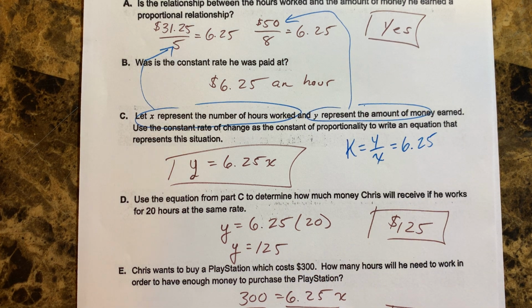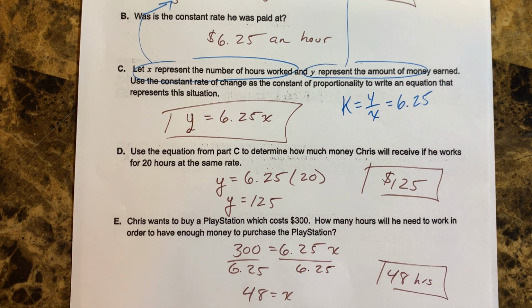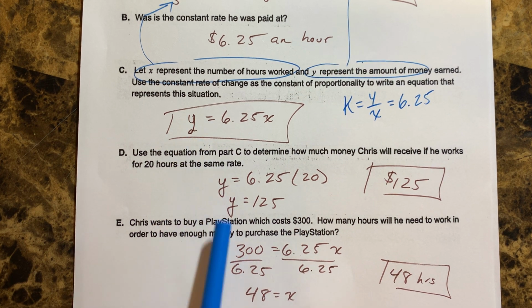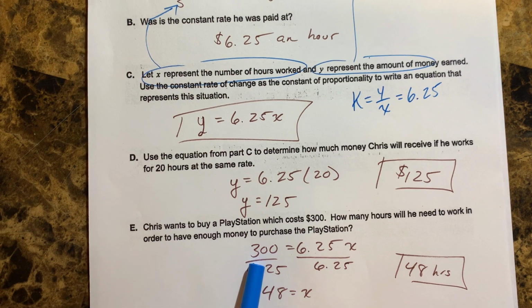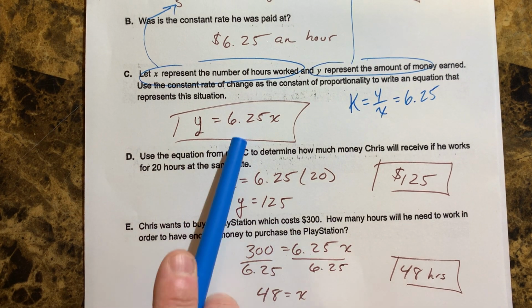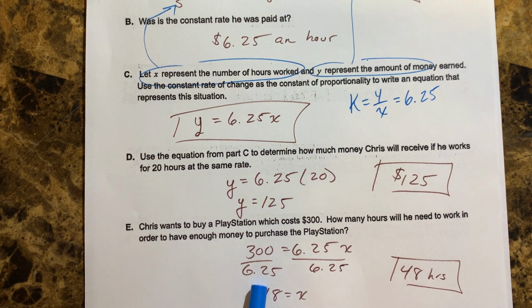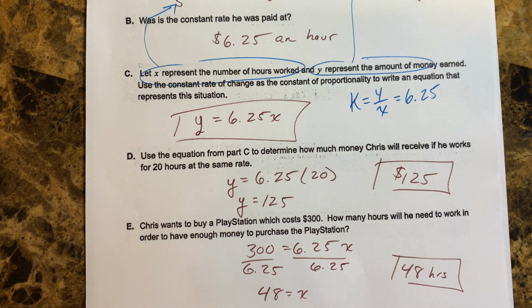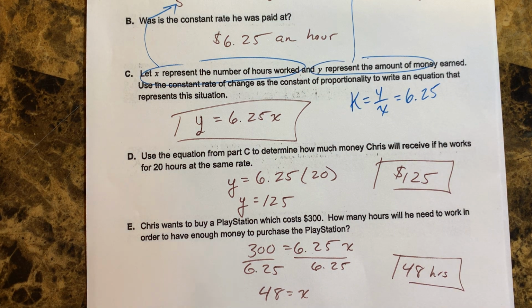It was a reversal in part E. Chris wants to buy a PlayStation which costs $300. How many hours will he need to work in order to have enough money to purchase the PlayStation? So now we were given the amount of money, so that went in for y, 300. And we have 300 equals 6.25x. So we would have to divide by 6.25 on both sides to solve for x. 48 is the answer, and x was the number of hours, so I put the unit there, 48 hours.